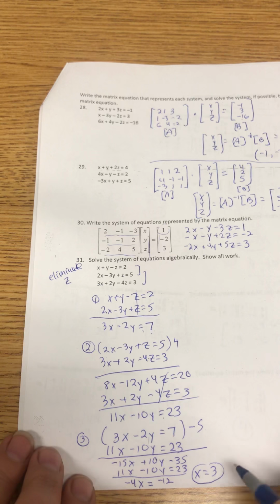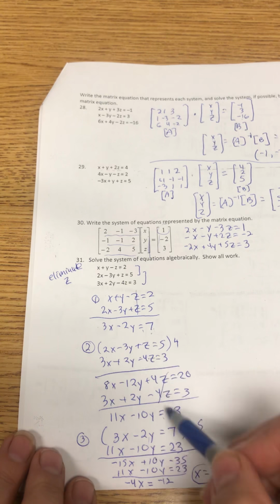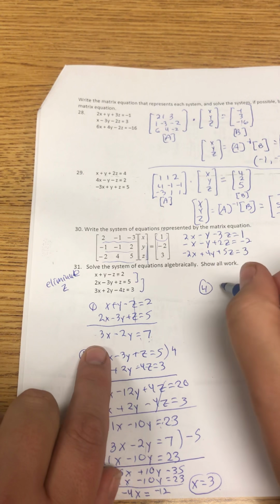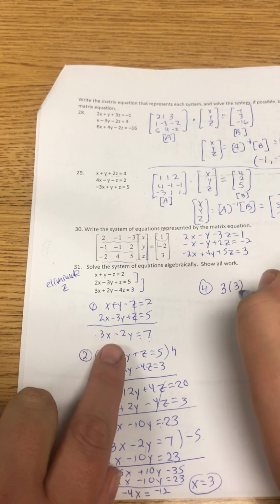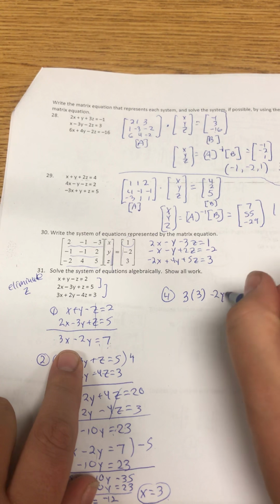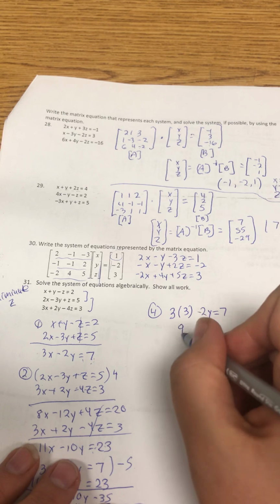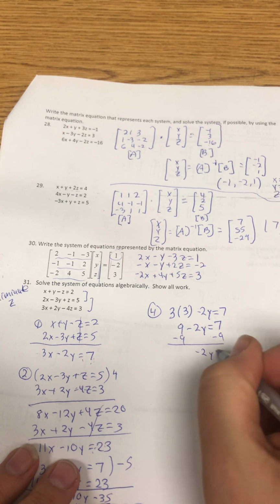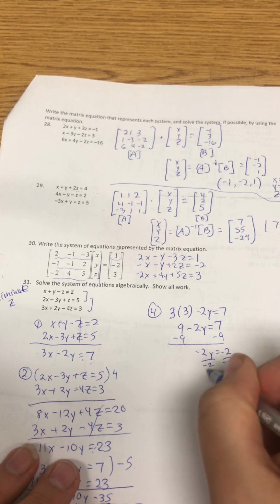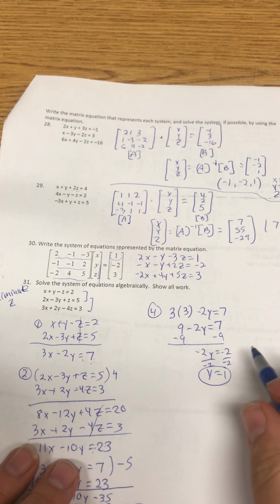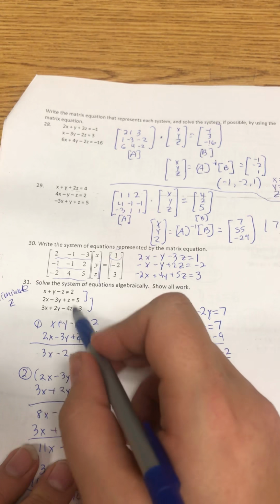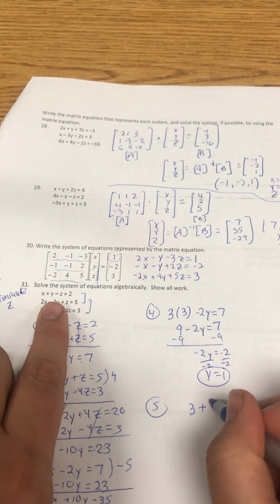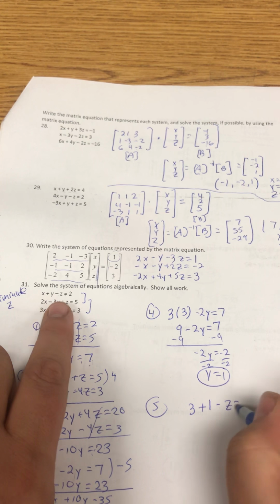So now I have x. So I'm going to use one of these equations with just an x and a y in it to solve for y. So my next step is I'm going to just take the 3x, so 3 times x, which is 3, minus 2y equals 7, and solve that. Subtract my 9, -2y equals -2, so we get y equals 1. Finally, take one of the original equations that have the x, the y, and the z in it, and we have x, which is 3, plus y, which is 1, minus z equals 2.